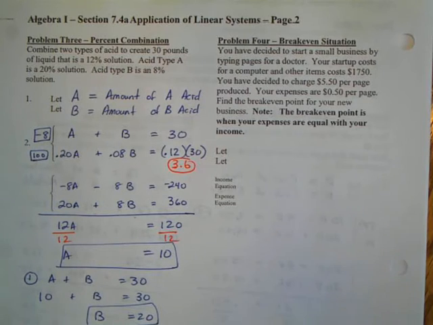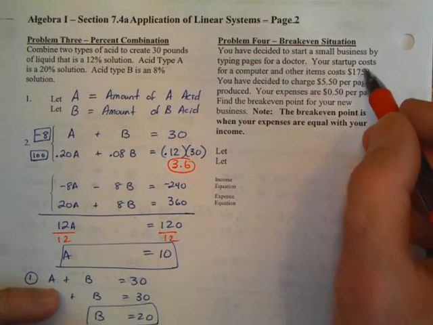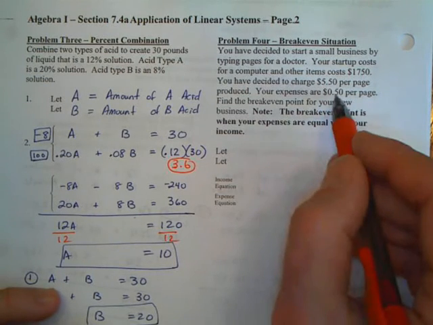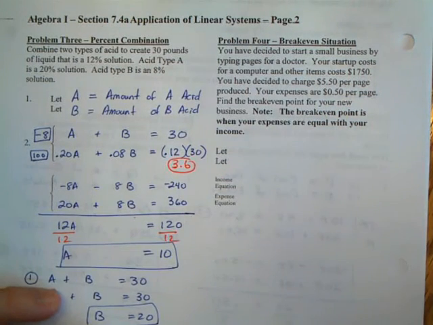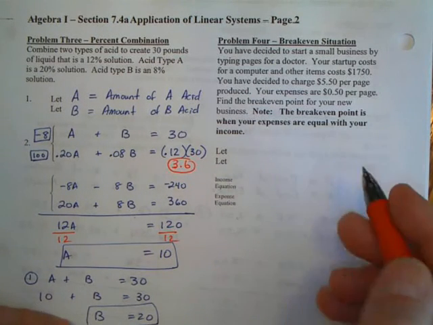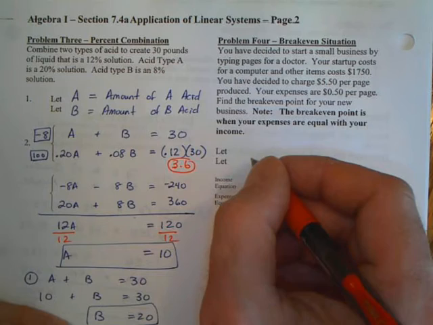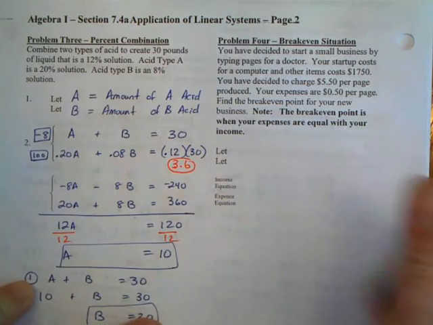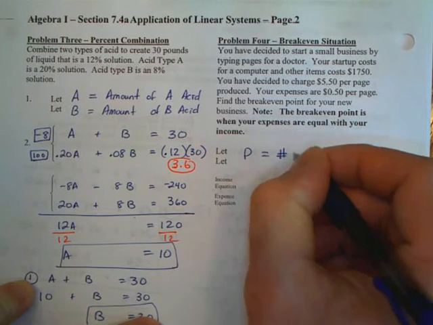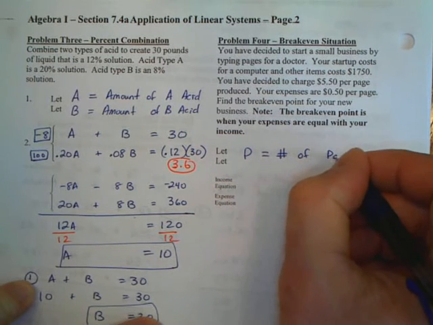Now we look at our second problem. Our second problem talks about the idea of break even. That's when the amount of money that you make equals the amount of money that you've spent. Here we're having a small startup business, typing pages for a doctor. Our startup cost for the computer and other items costs $7.50. We're charging $5.50 per page that we make, and our expenses are 50 cents per page. Now, the question is, find the break-even point.